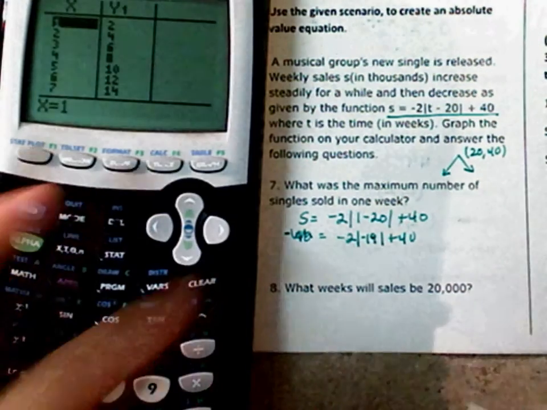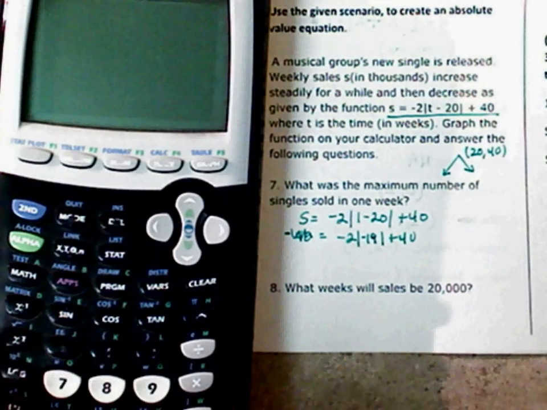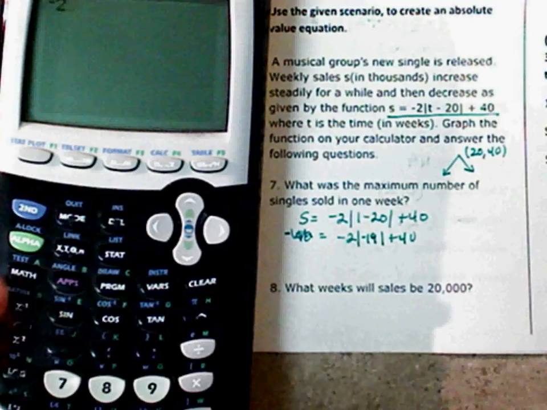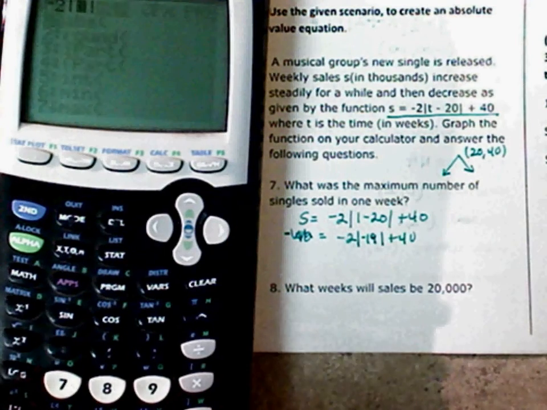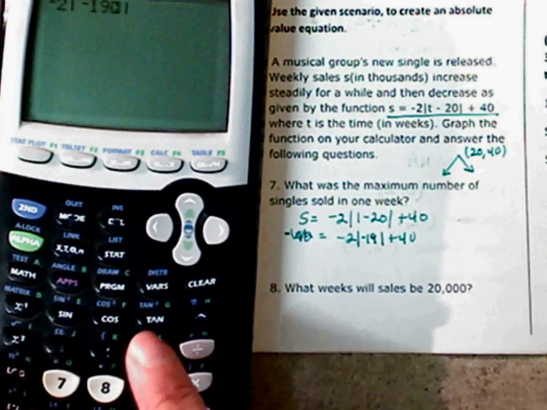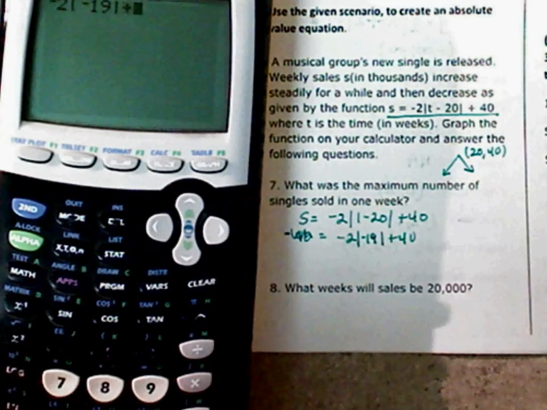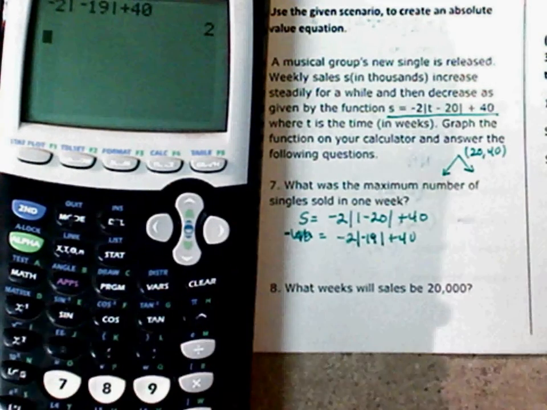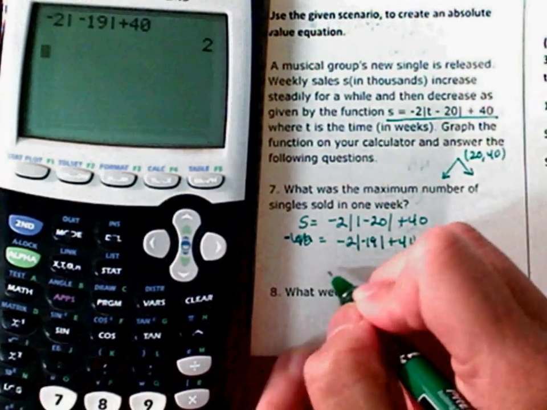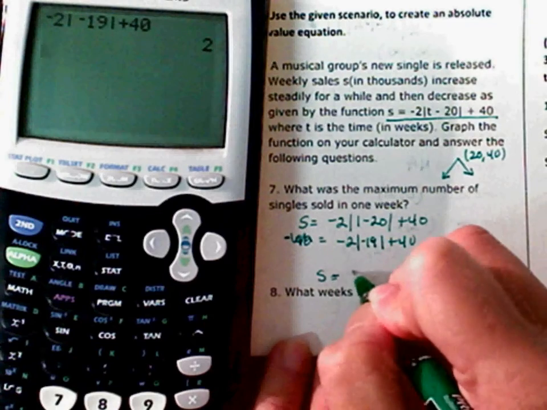Let's get out of this. So you have negative 2, absolute value, okay, of negative 19. By the way, what's the absolute value of negative 19? Positive 19. So you could have graphed that and get the same answer. So the maximum number is 2. What are we doing? Singles.